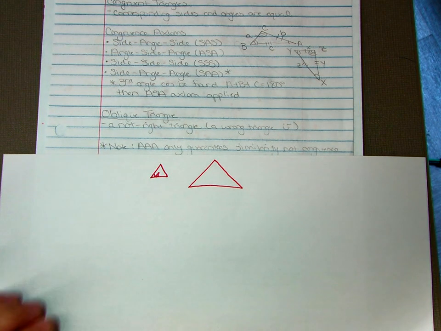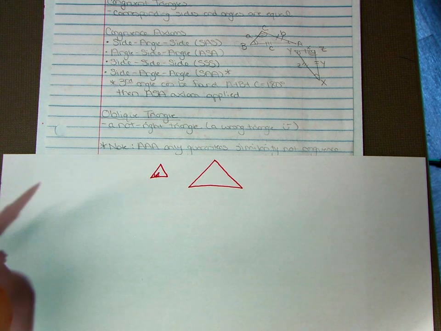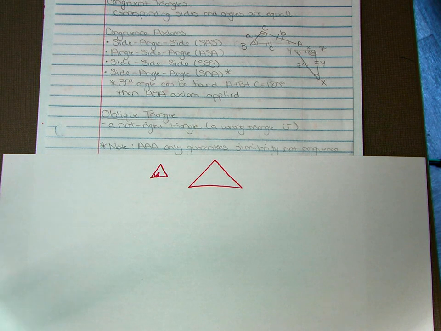And those are not the same triangle at all. One's tiny, one's big. So we can't say they are congruent, because in order to be congruent, the sides have to match up and the angles have to match up. And that's why angle, angle, angle only guarantees similarity and not congruence.